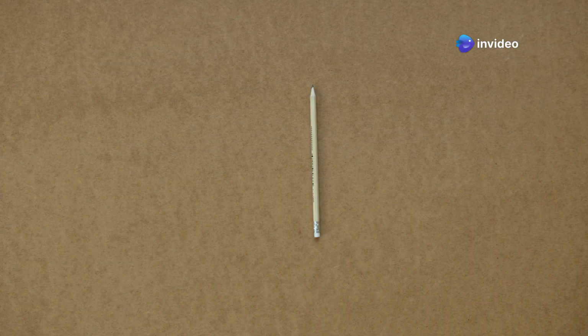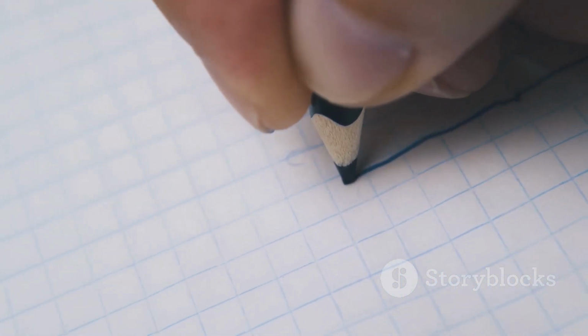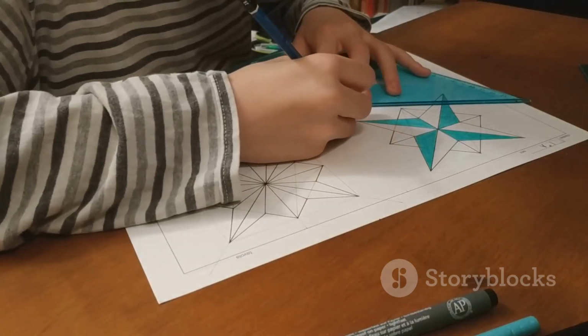Imagine drawing a line on a piece of paper. This line represents one dimension. Now, draw another line perpendicular to the first, forming a square. The square exists in two dimensions.